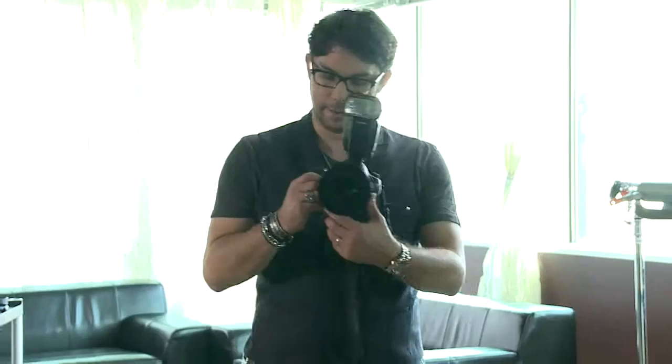So the metering questions, I usually stick to matrix metering, which means it basically evaluates the whole scene. These cameras are so advanced, both Canon and Nikon, that even if you have matrix metering or whatever, it's going to be smart enough to know, okay, I'm going to do matrix metering, but I'm going to put more emphasis on one section of the frame.